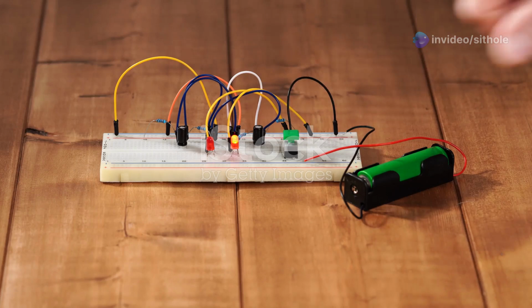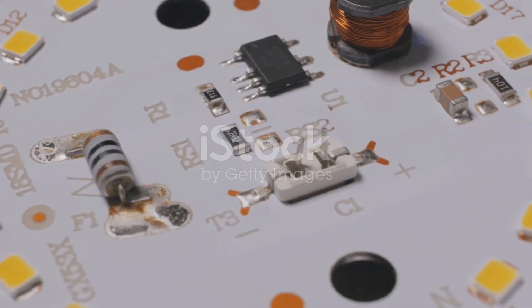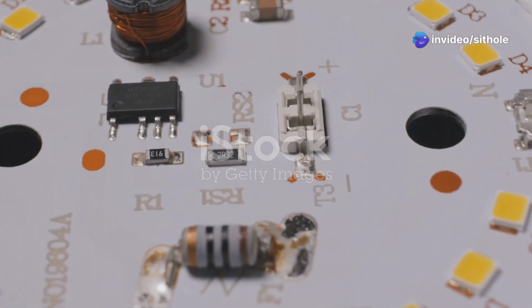Let's imagine building a simple circuit. This is a fundamental exercise in understanding how electricity works. We need a few key components to get started. Each component plays a crucial role in the functioning of the circuit.